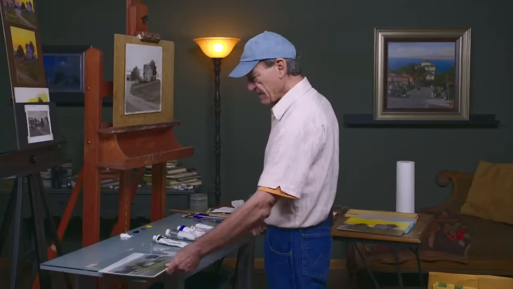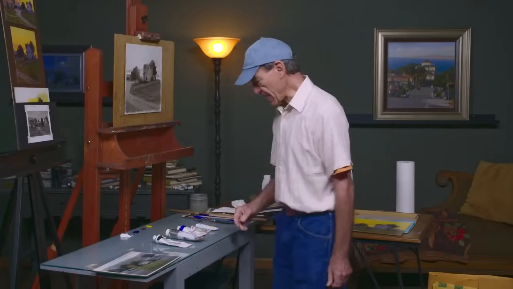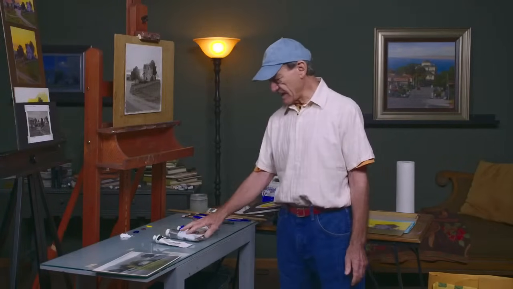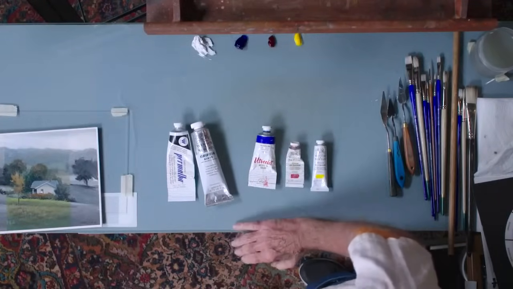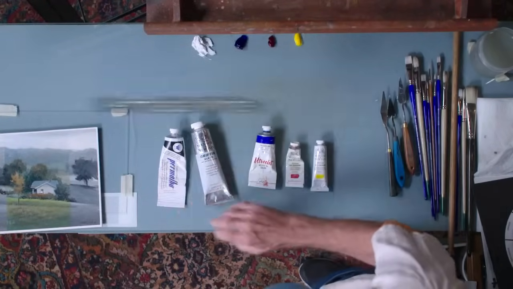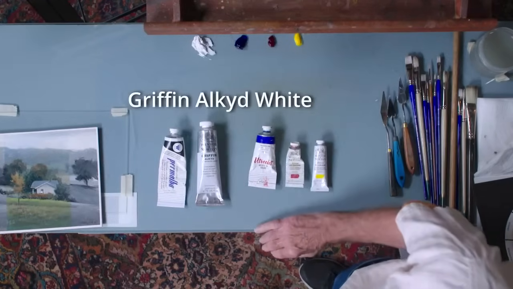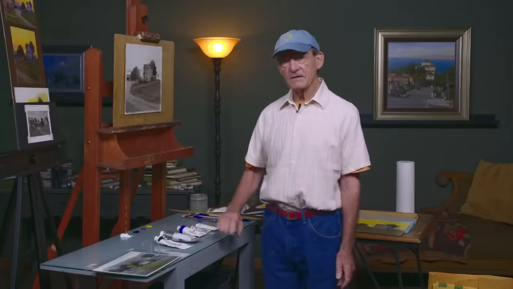I want to talk about the palette I'm going to use. Again, I use two whites when I'm working in the studio. I use a Palmalba white and I use a Griffin Alkyd white. The reason I do that is the Griffin Alkyd white speeds up the drying. And when I'm outdoors painting, that's the only white I use because it does dry fast.